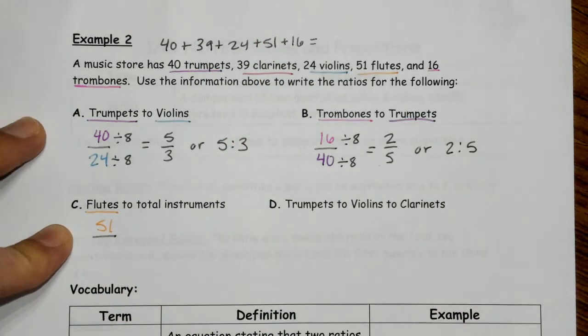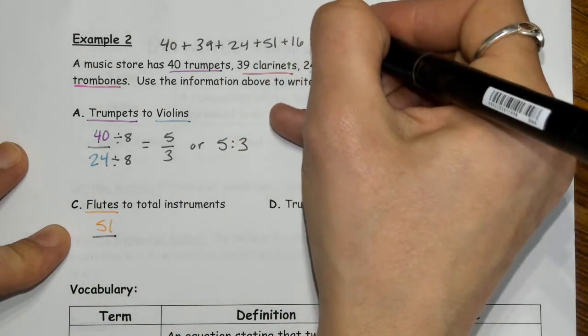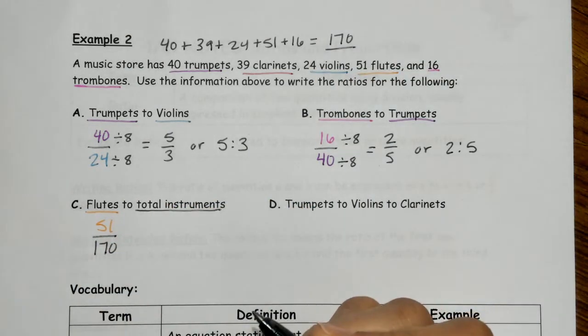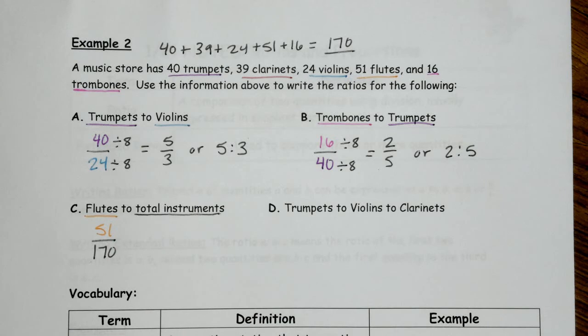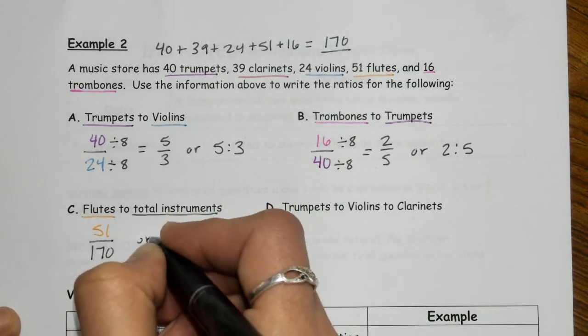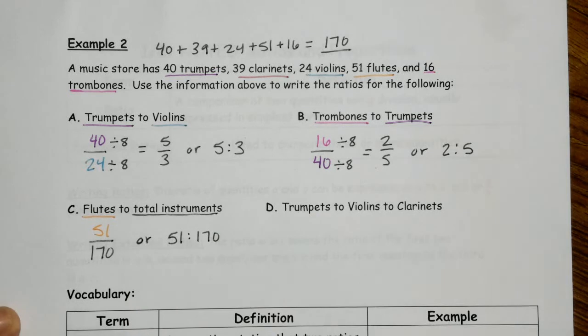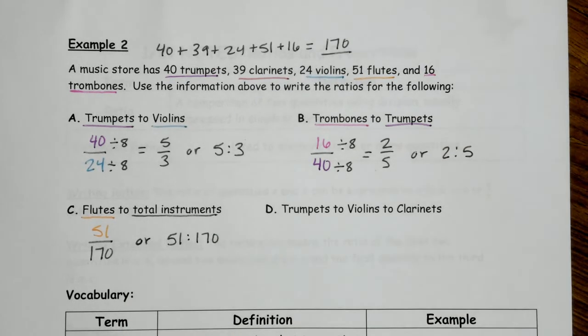And I'll go ahead and help you out with this one. We're going to come up with a total of 170. So this will be our total. Okay, total instruments 170. 51 out of 170 is not going to simplify here. So we will just leave it as 51 over 170, or we can do it with the colon, 51 to 170.